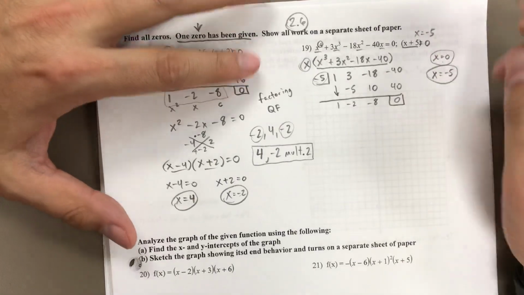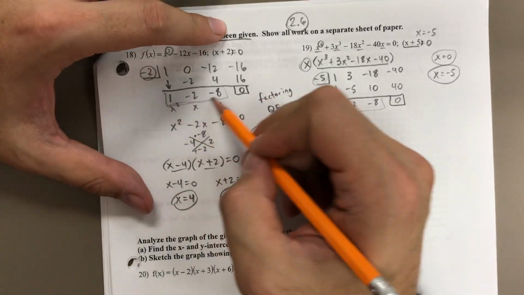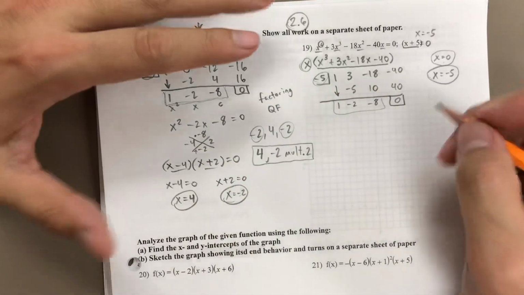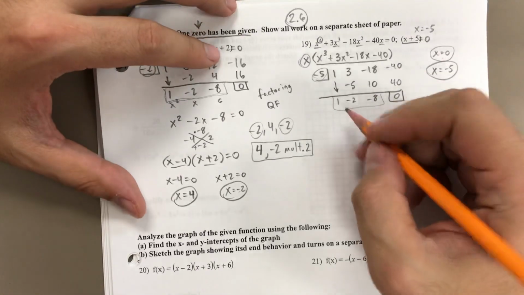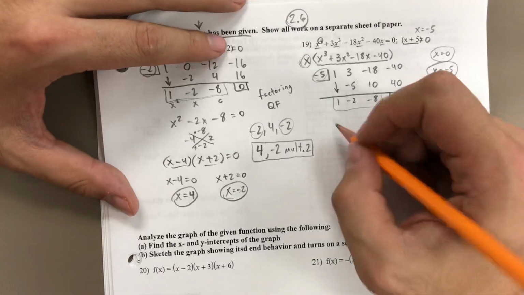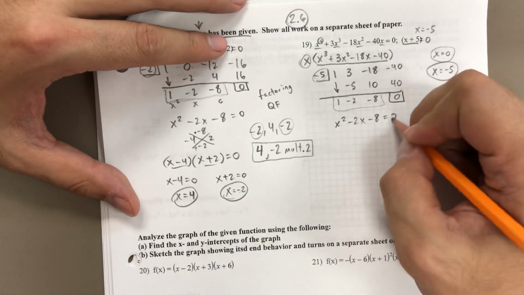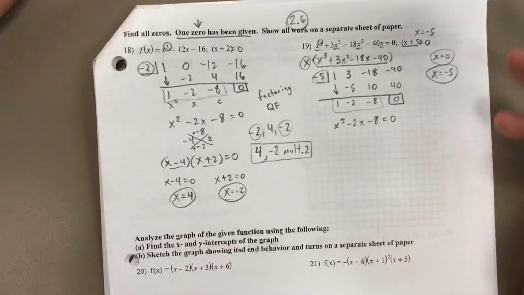Let's find the last two zeros. And wait a minute, look at these. These are the exact same quadratic, aren't they? All right, well, that really doesn't help us out much because I was hoping that this would be an irreducible one, so we'd have to use the quadratic formula. But we have x squared minus 2x minus 8 equals 0, and we already solved it using factoring. Let's solve it a different way.